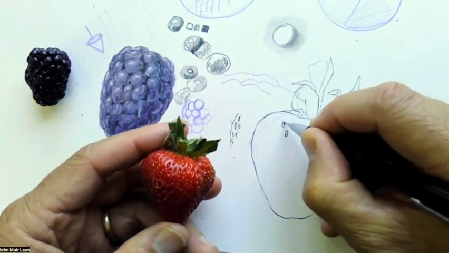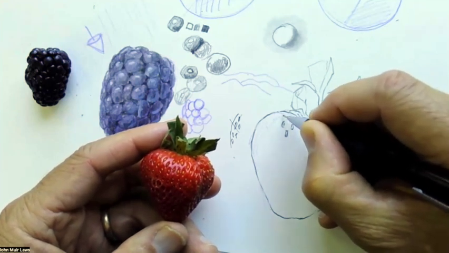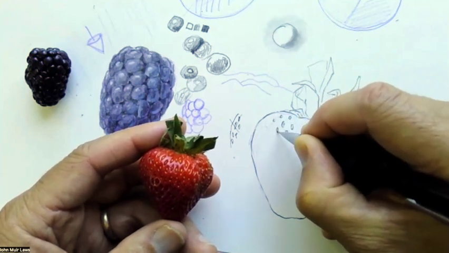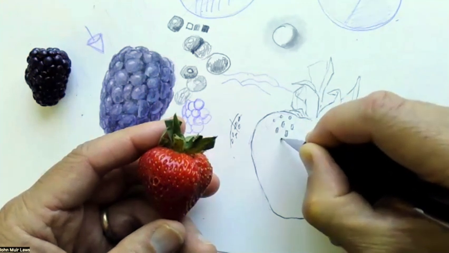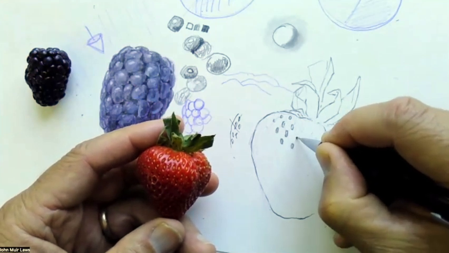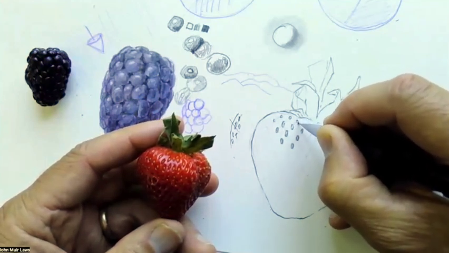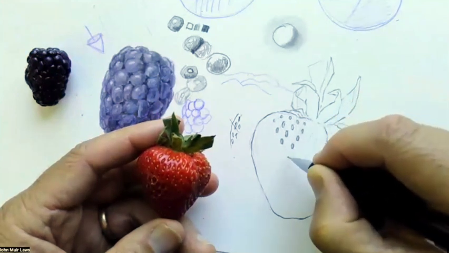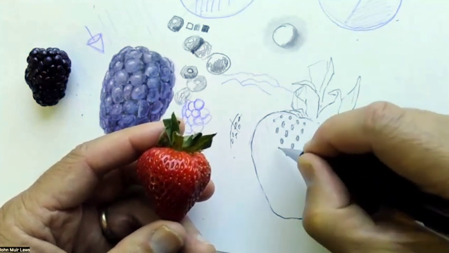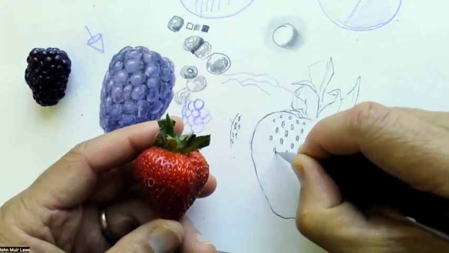I have these lovely seeds, and they're making a pattern. So I'm not just putting in random seeds. I love to ask myself when I'm looking at a phenomenon, sometimes even out loud, is there a pattern here? What's the pattern? Show me the pattern. Because if I can find a pattern, then it is going to help me be able to draw what I'm seeing. They seem to be getting smaller as they come down here, but they're bigger around the outer limits.